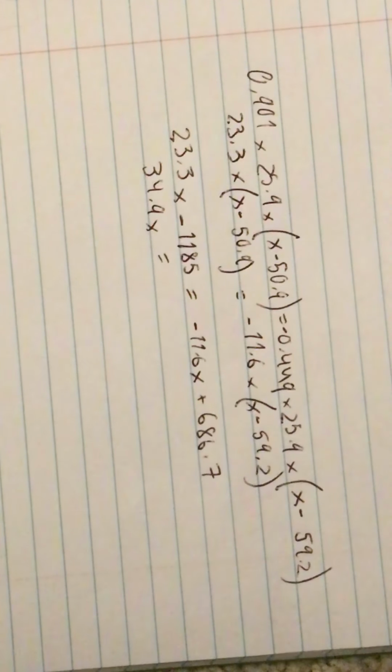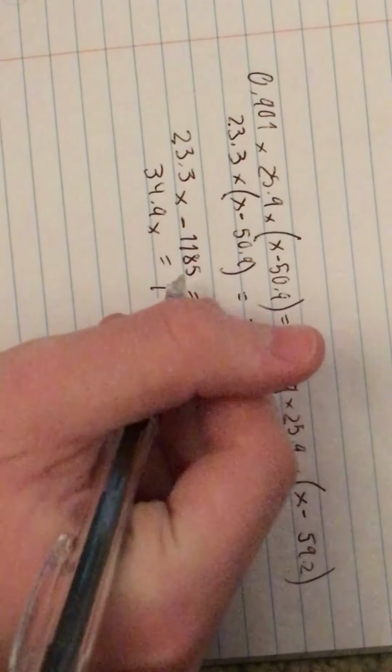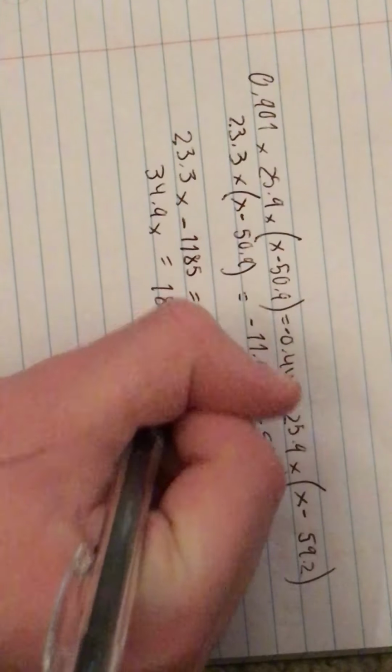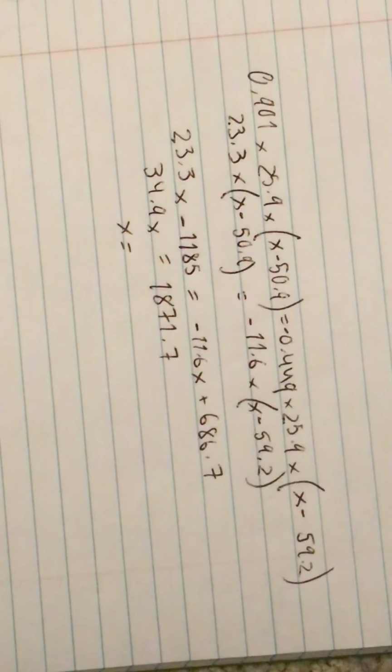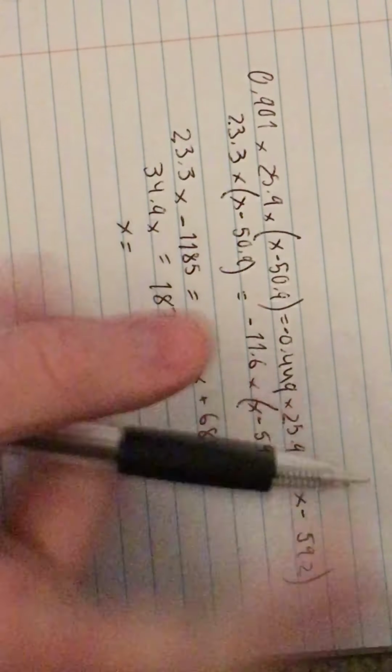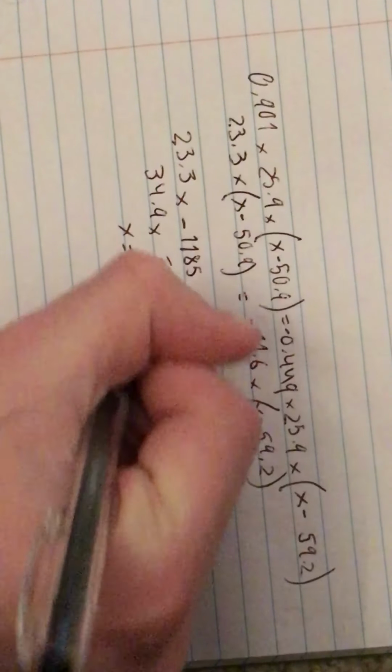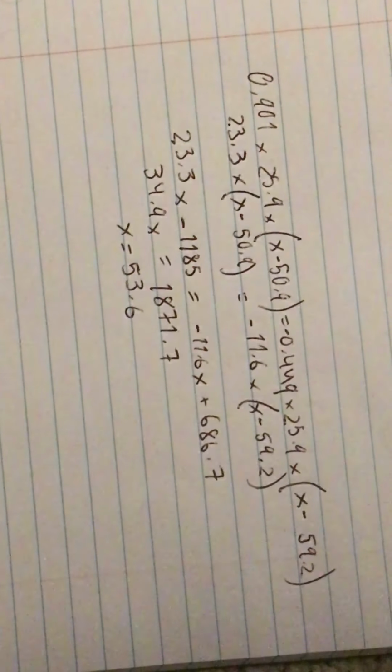So that's going to give you 1,871.7, and then you just divide both sides by 34.9, and you get 53.6, which will be your final answer, and that's going to be the answer for both.